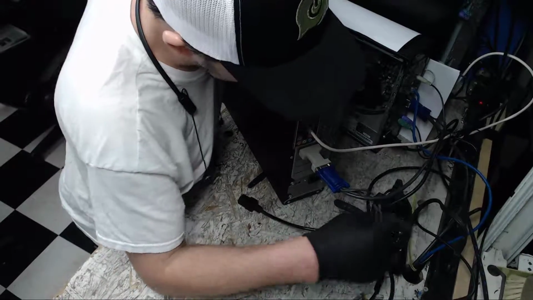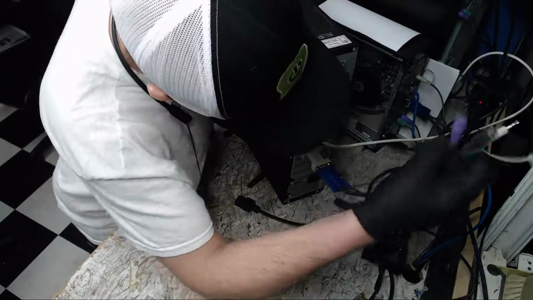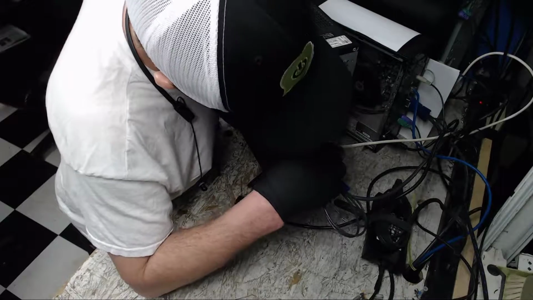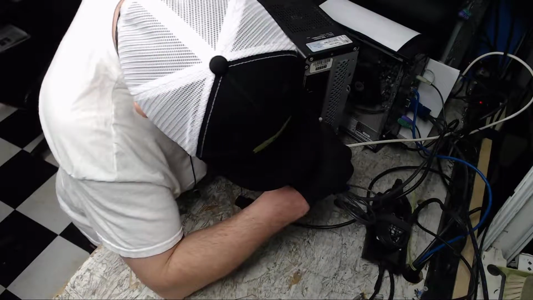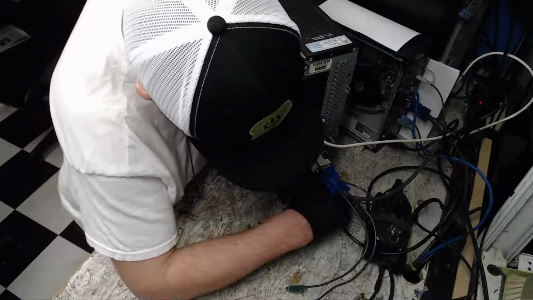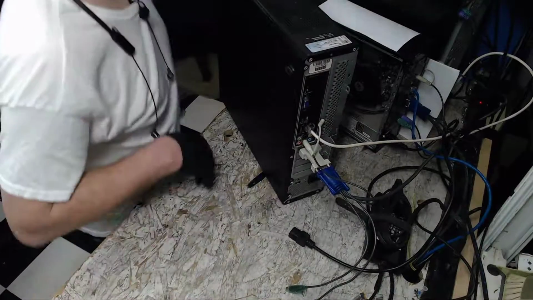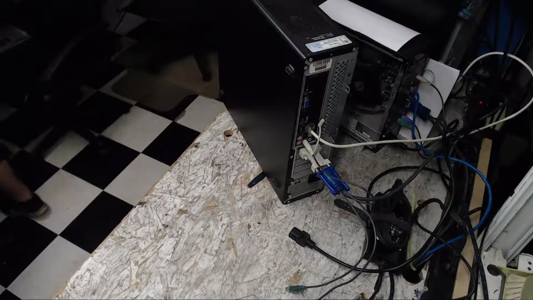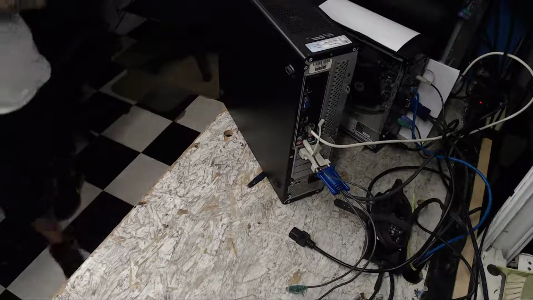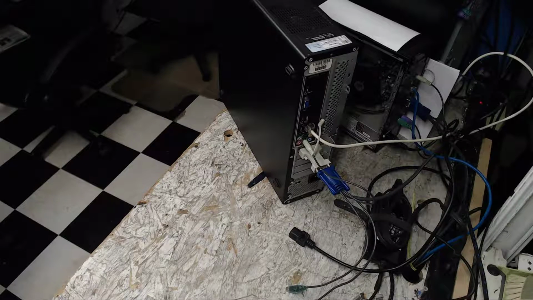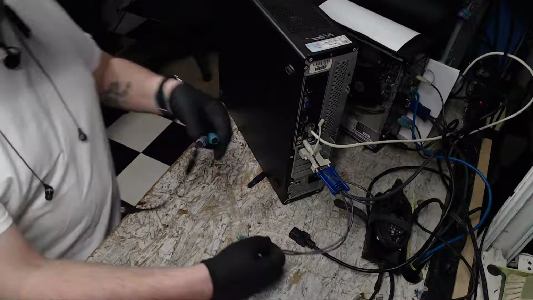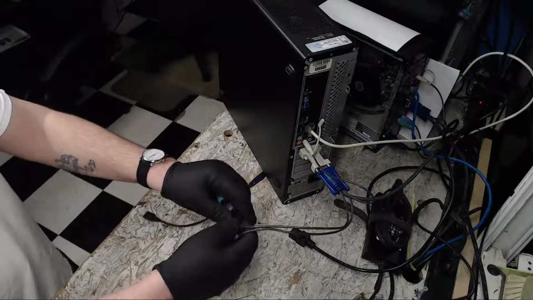Install networking. Let's go for, okay, we're going to need an adapter here. We have no PS2 ports on this thing. This was designed as a strictly USB computer. We will grab our, what do I want to call this thing? PS2 to USB adapter.